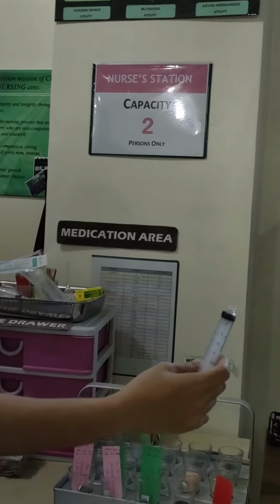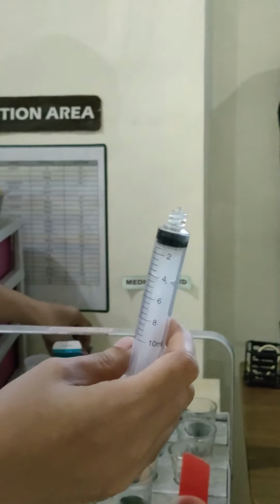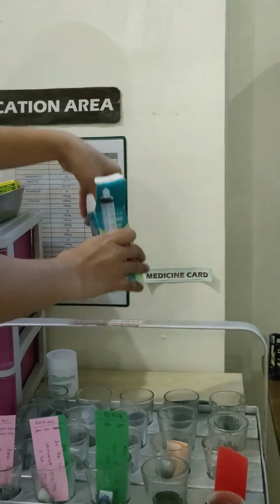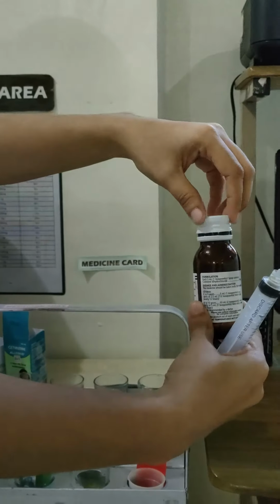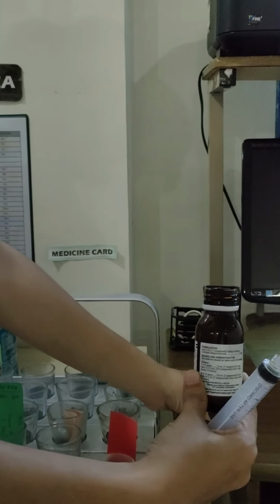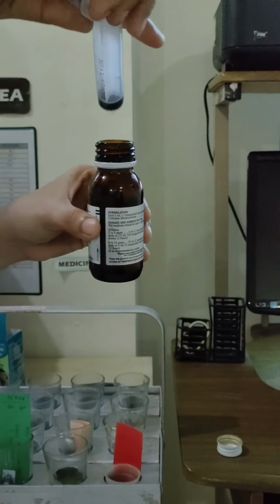Another technique in making sure that you prepare the exact amount for a liquid medication, we use a 10 ml syringe without needle. Here it is. So, here's the medication. Again, when you open it, you make sure that the cup is turned upside down.